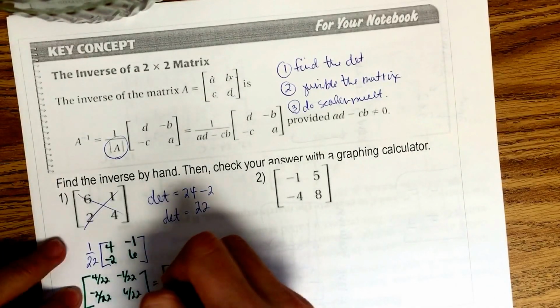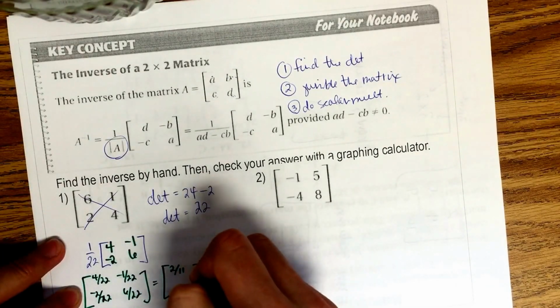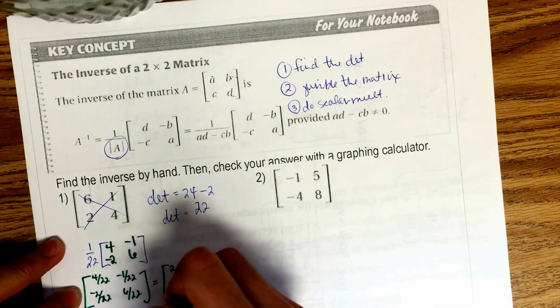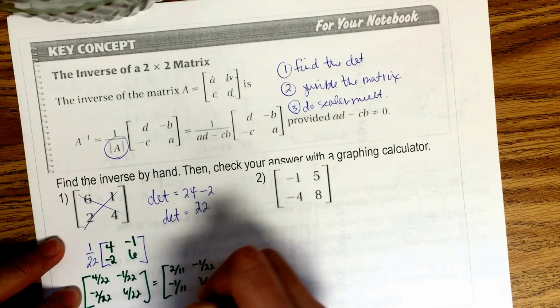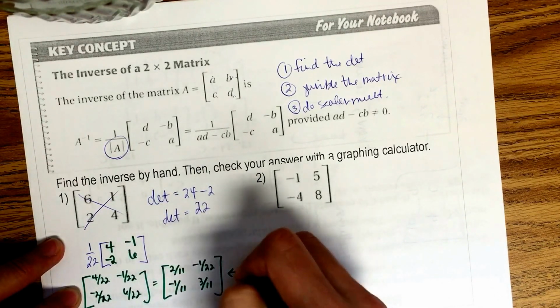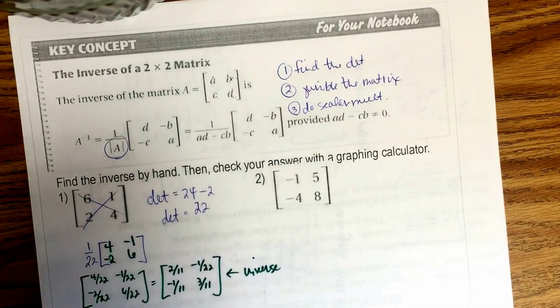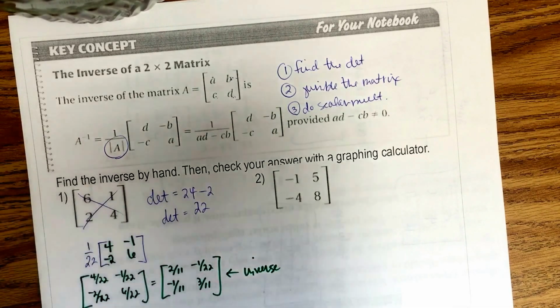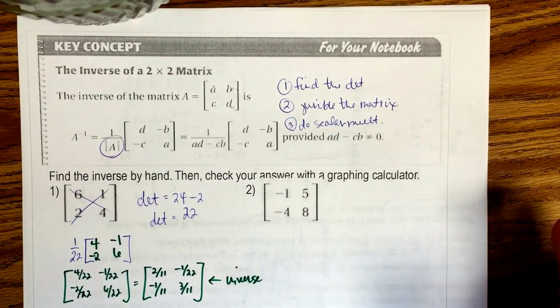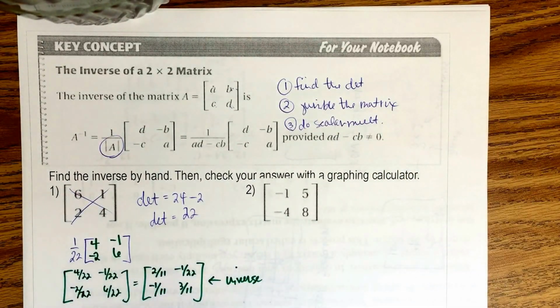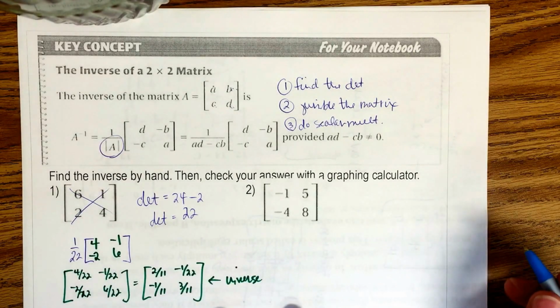So the first one becomes 2/11ths, negative 1 over 22, negative 1 over 11, and 3 over 11. That is your inverse. Now, why do I care? What are we going to use it for? We'll talk about that next class. Right now, all I'm worried about is, can we find it? So that next class, we can then use it to do something.